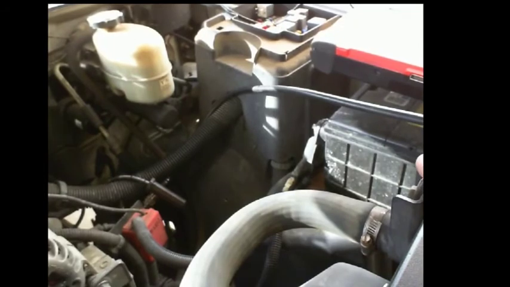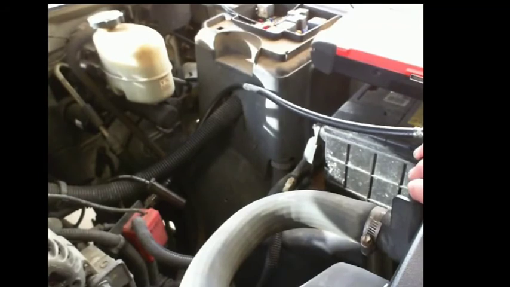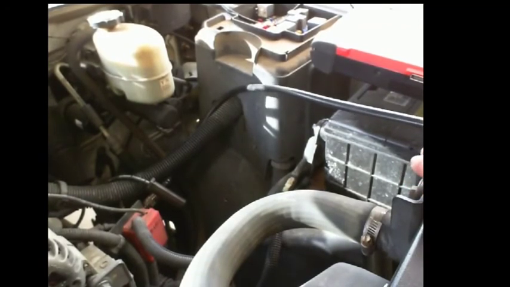So we know our ignition system's good. We've got spark out of the coil and the wire. We know our spark plug's good. If we had a bad spark plug, that misfire would have chased or moved to the cylinder that we moved it to. Our compression is good. So we'll keep going here in just a second.